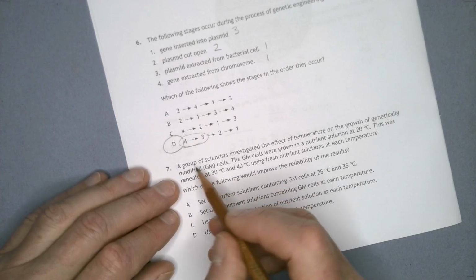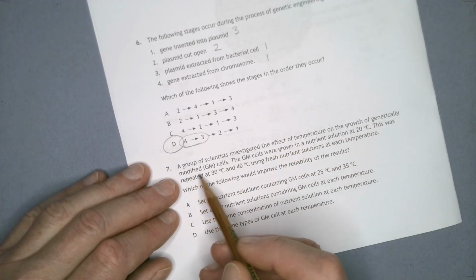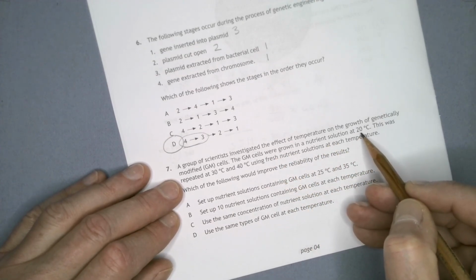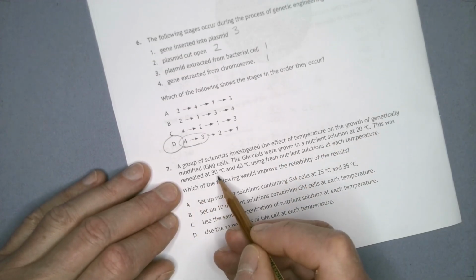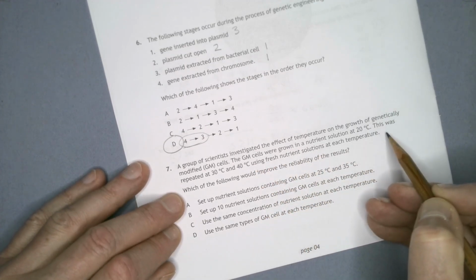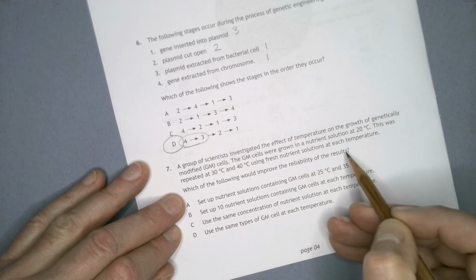Okay. Finally, there's a lot of writing here. Let's have a look at this. A group of scientists investigated the effect of temperature on the growth of genetically modified cells. The GM cells were grown in a nutrient solution at 20 degrees Celsius. This was repeated at 30 degrees Celsius and 40 degrees Celsius using fresh nutrient solutions at each temperature. Which of the following would improve the reliability of the results?